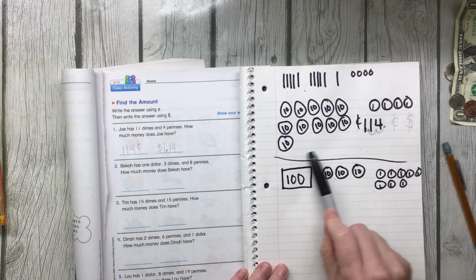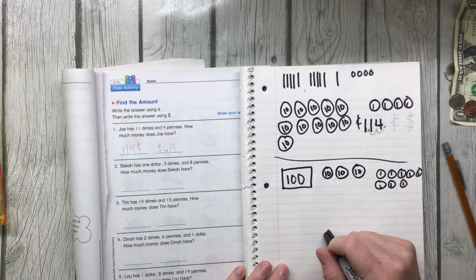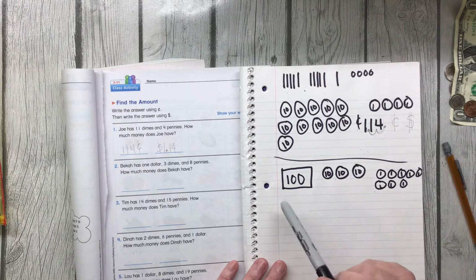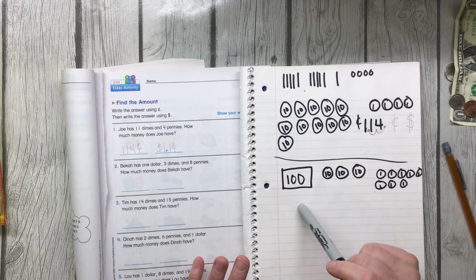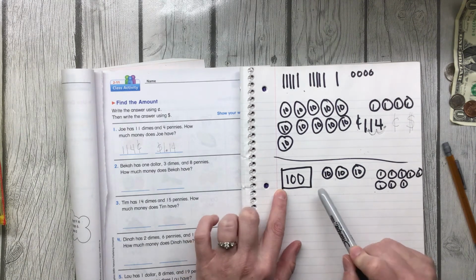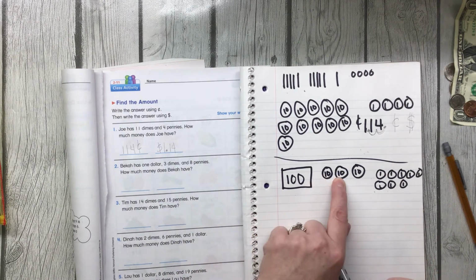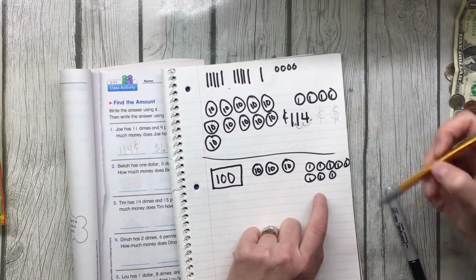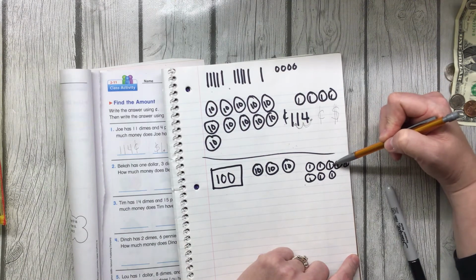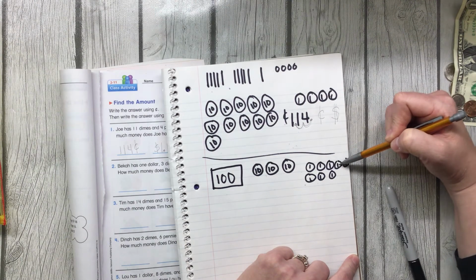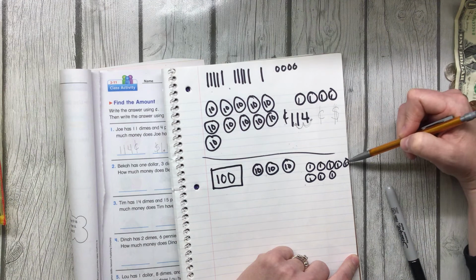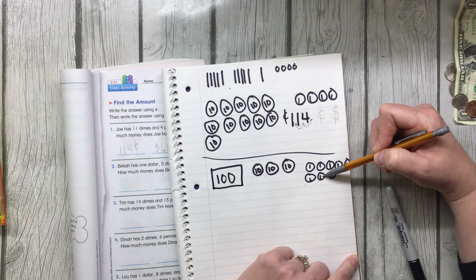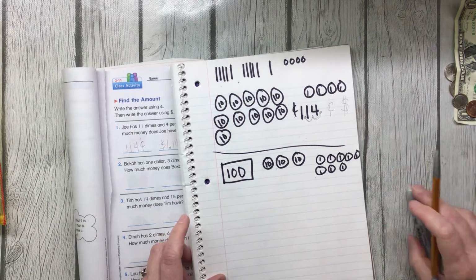Now what? So I have a picture. Now what will we do? That's right. We are going to count these up. So please count with me. 100, 110, 120, 130, 131, 132, 133, 134, 135, 136, 137, and 138.